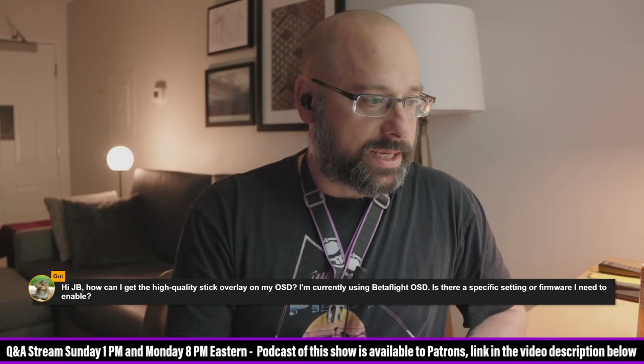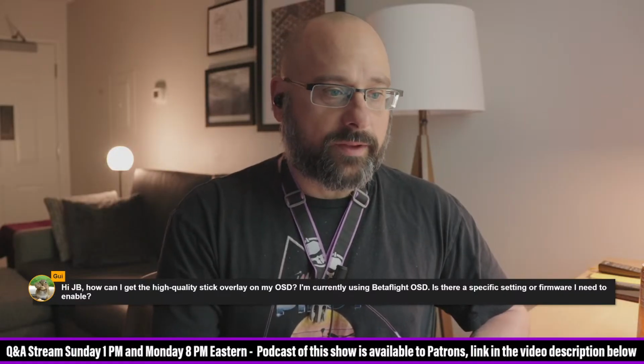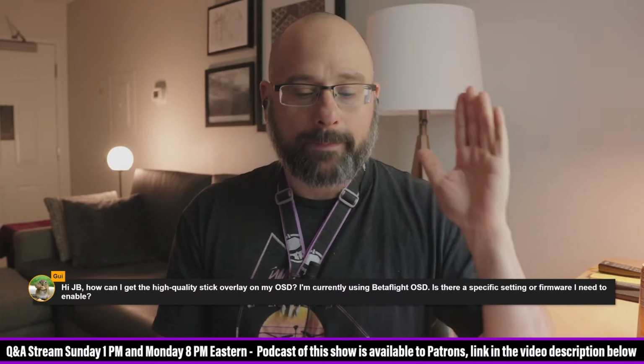Let's see here. Let's get another question. How can I get a high quality stick overlay on my OSD? Is there a specific setting of firmware I need to enable? No, there's no good way for you to do that. Betaflight's stick overlay is really low resolution and janky because Betaflight uses a character-based OSD. The character-based OSD means you can't just draw graphics like lines and stuff. You have to have little characters, sprites, if you will, if you're familiar with that phrase, and Betaflight puts the sprites on screen to move the sticks around, but it has extremely low resolution.